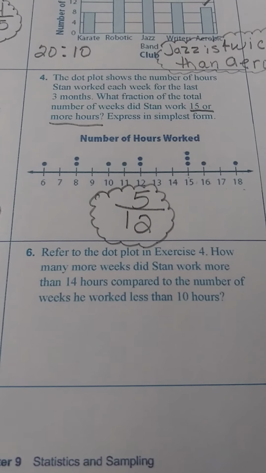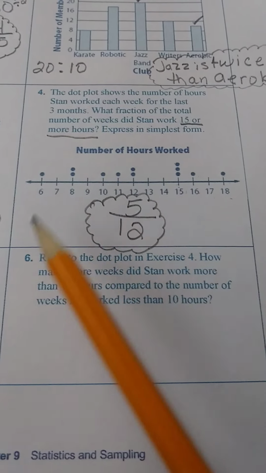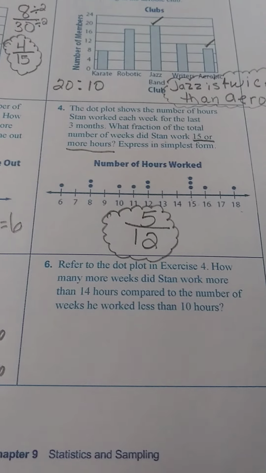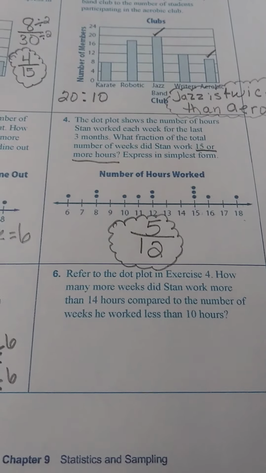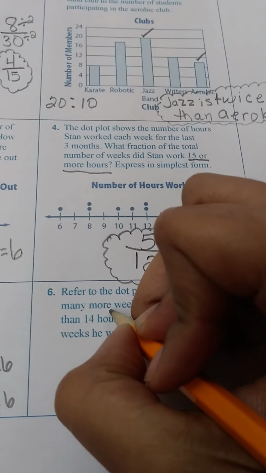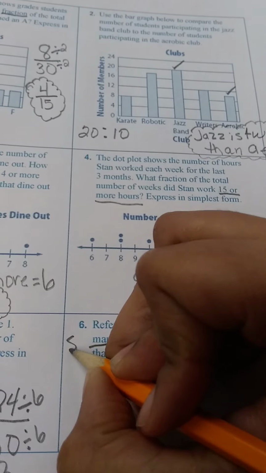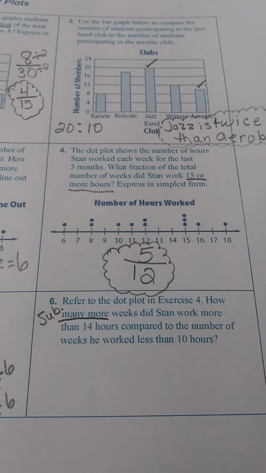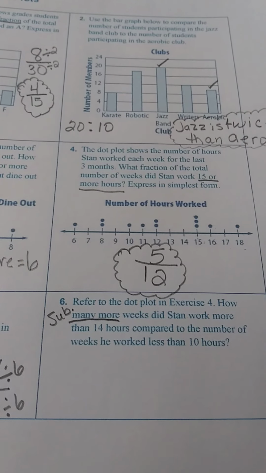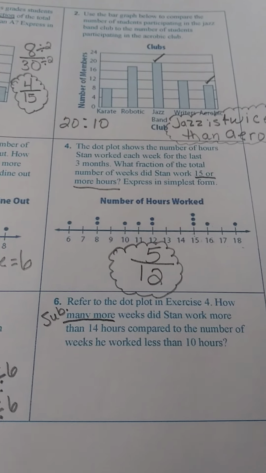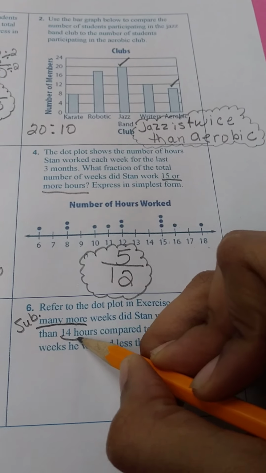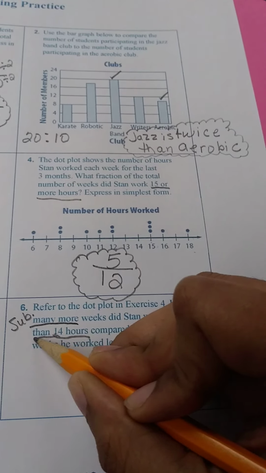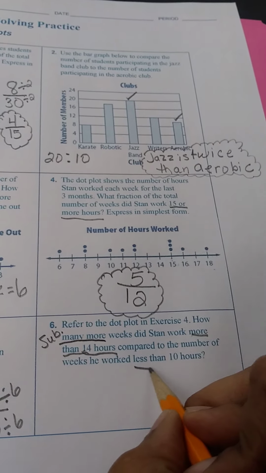Problem number 6. Refer to the dot plot in exercise 4. So even though we're on number 6, we're using this dot plot to help us answer number 6. So they want to know how many more. Remember, key word here is how many more. So we know we're going to have to subtract. How many more weeks did Stan work more than 14 hours compared to the number of weeks he worked less than 10 hours? So now we're doing more than 14 hours, compared to the number of weeks he worked less than 10.